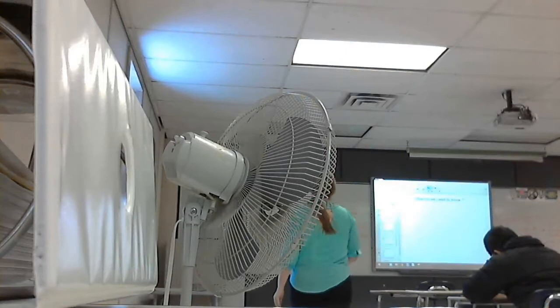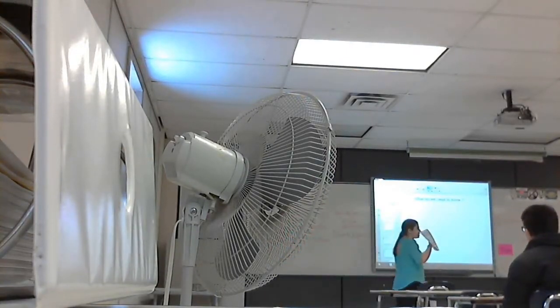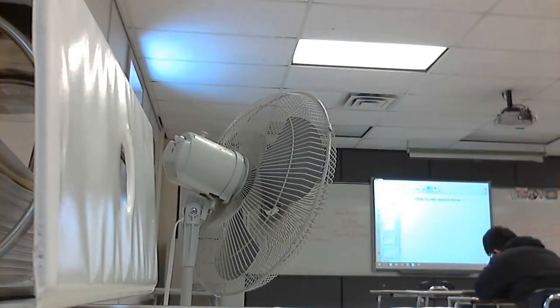So how can you guys use this graphic device in other classes? No, that's not how we use it in other classes. Could you use something like this when you're reading in English? Science, you can use this in science. You guys can do these steps for other things other than math, right?